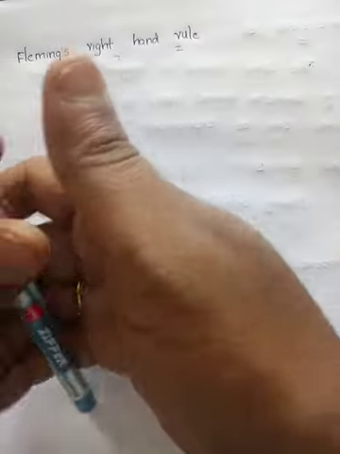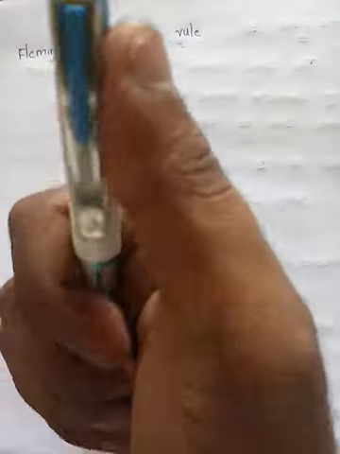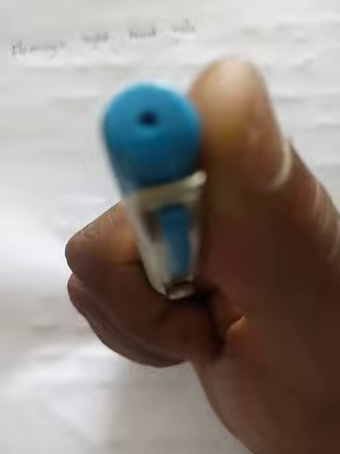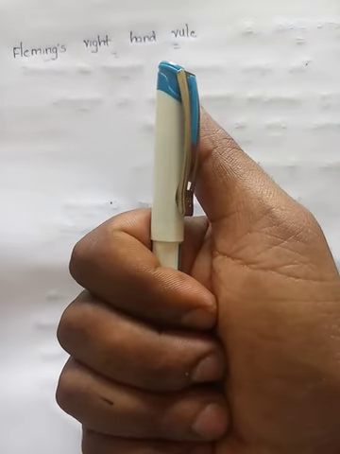Sorry. So you hold the right hand like this. Now hold the pen. The thumb points. If the thumb points in the direction of current, then you are holding the current carrying conductor, right? So the rotation of the screw head gives the direction of magnetic field.